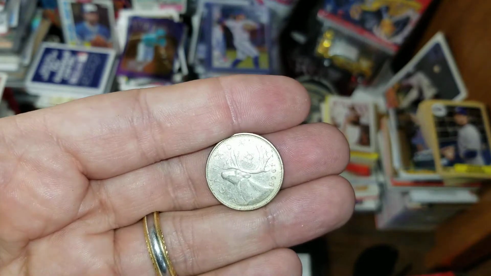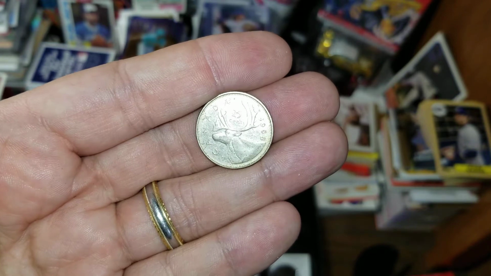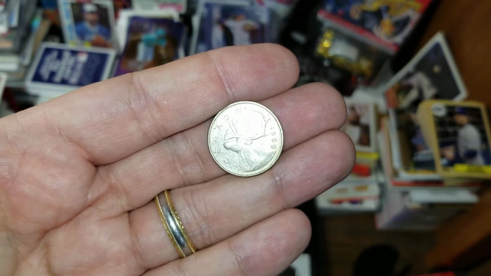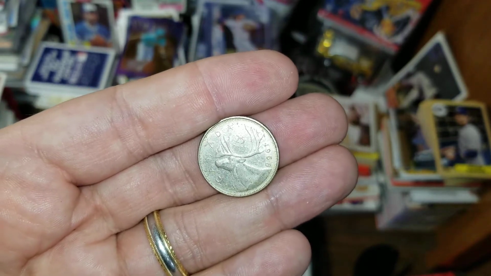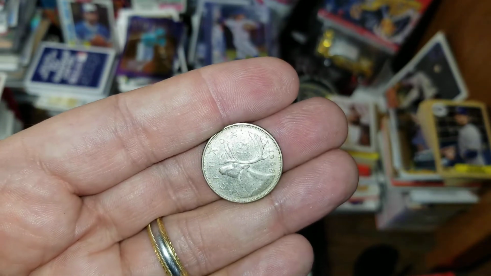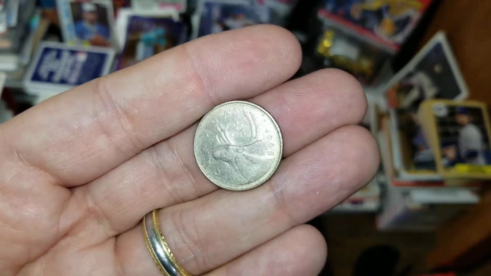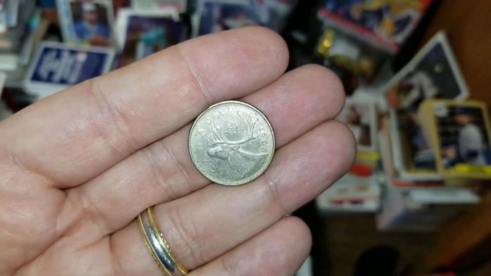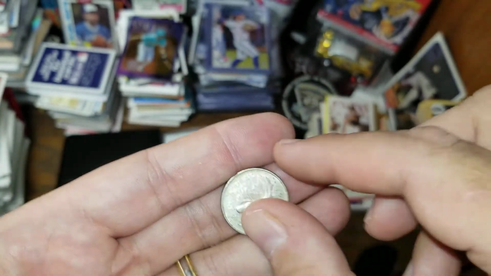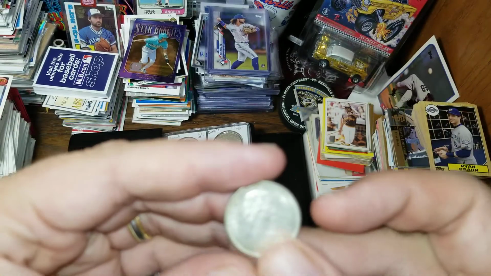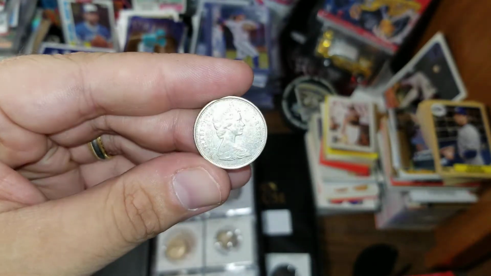Canada kept their design very similar for many years, but in more recent years, they have been making many different commemorative designs. In this video, we're going to take a look at the Canadian quarters of my collection. Most people think of Canadian quarters, they're going to think of the quarter like this one that has a moose on it. This one is 50% silver and has the earliest design of Queen Elizabeth II on it.